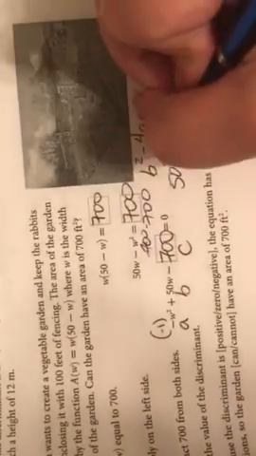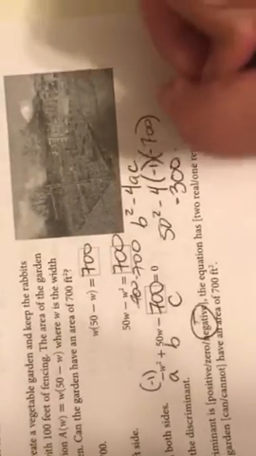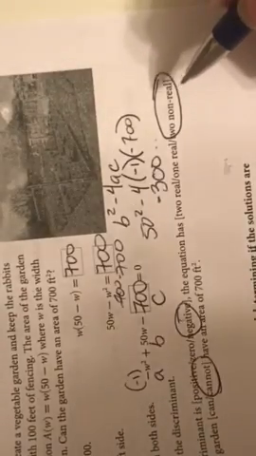Negative 300. It's a negative number. So our discriminant is negative. The equation has 2 non-real solutions. So the garden cannot have an area of 700 feet. It's not real. We want the garden to be real, guys. So the answer was no. It doesn't work.